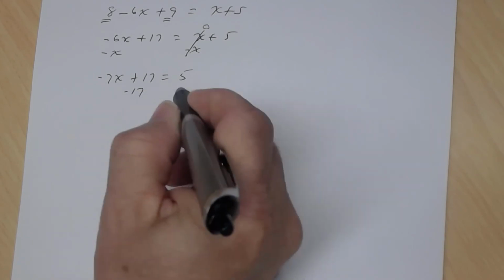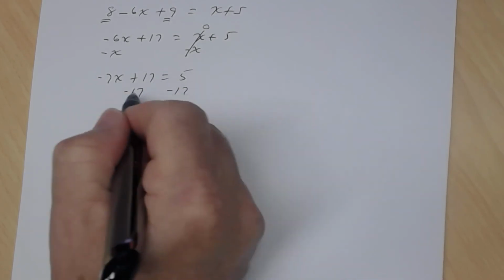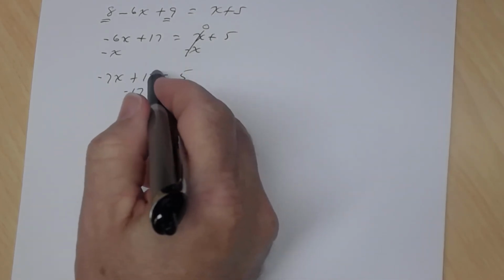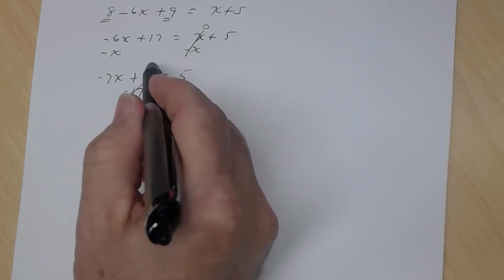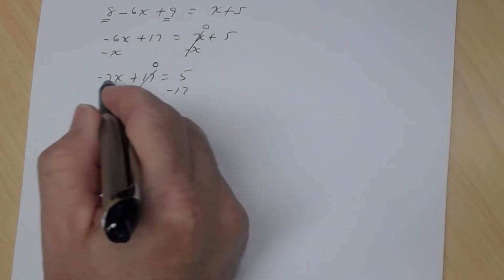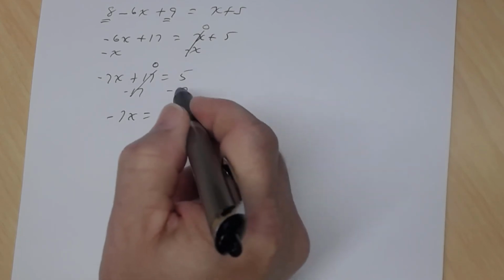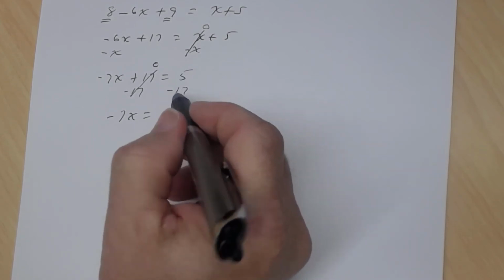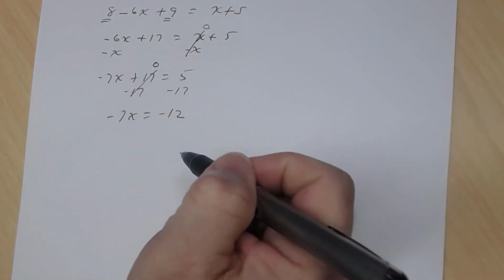The opposite is to subtract 17. So that's the addition property of equality. Now you can combine like terms. 17 and negative 17 is 0. So you're left with negative 7x equal, and then 5 and a negative 17 is a negative 12.